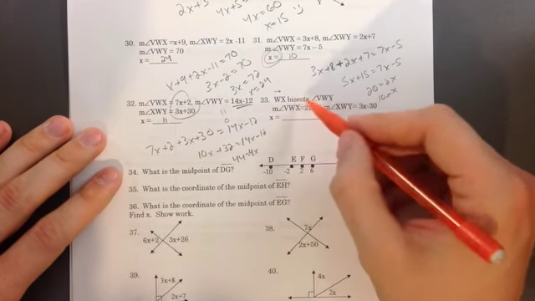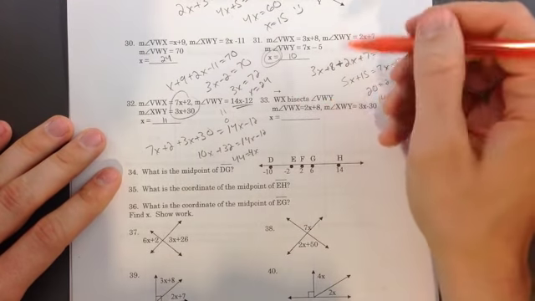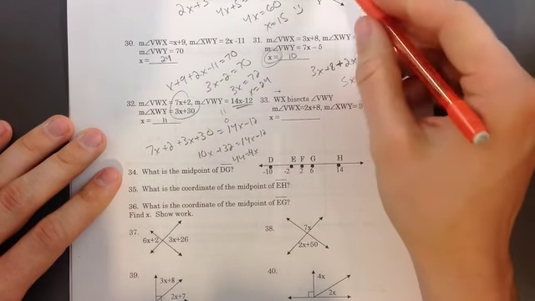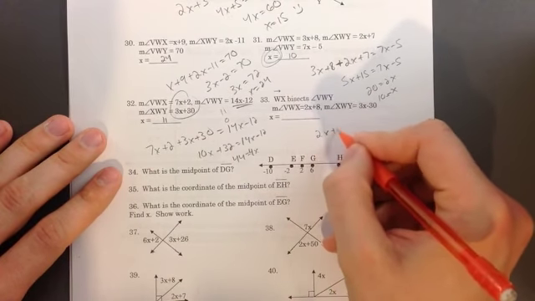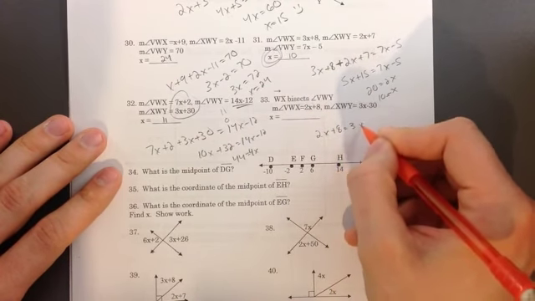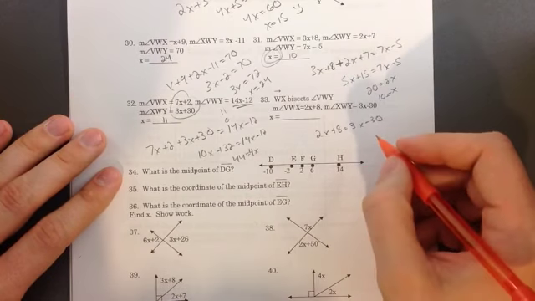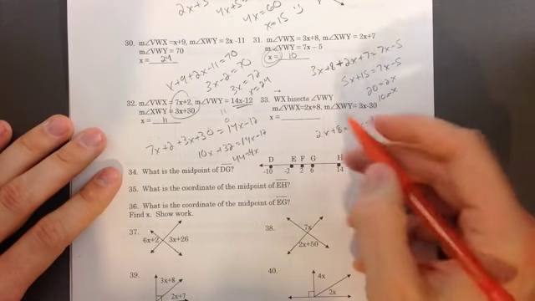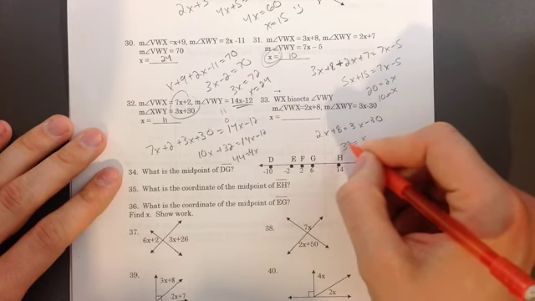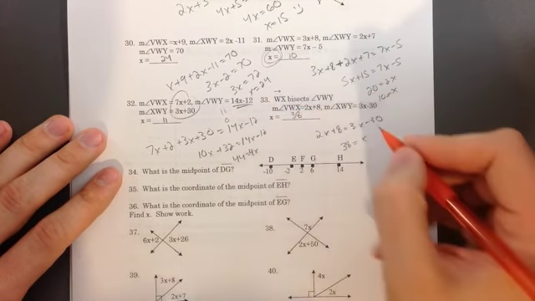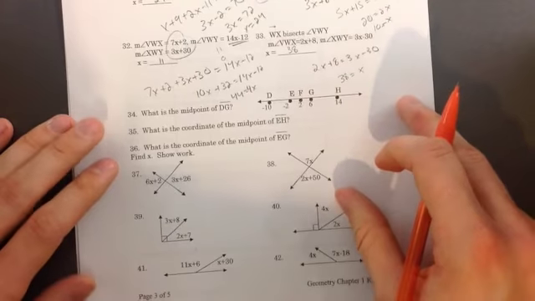And then I have WX bisects VWY. So these two are going to be equal to each other. 2x plus 8 is equal to 3x minus 30. And that's going to give me, subtract the 2x, add the 30, x is equal to 38. And we're all done with our angles.